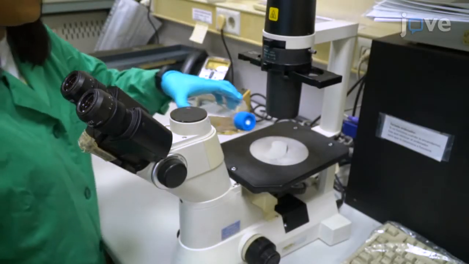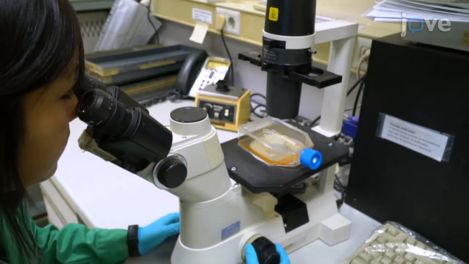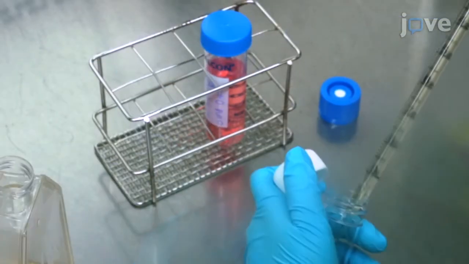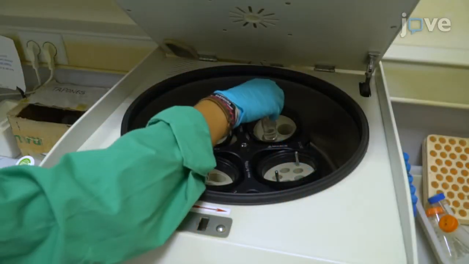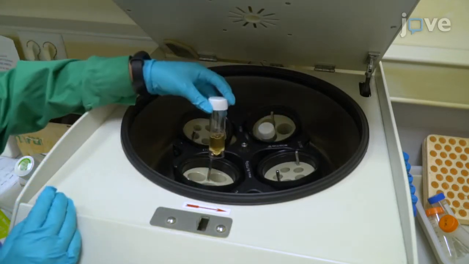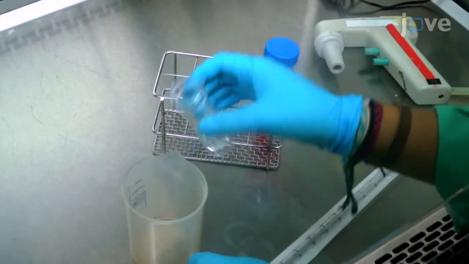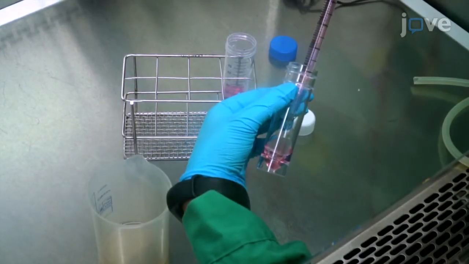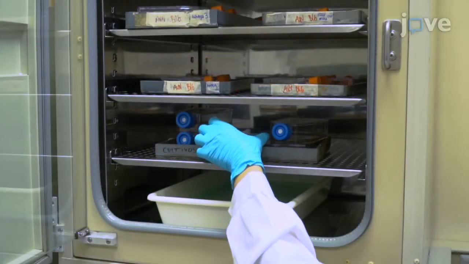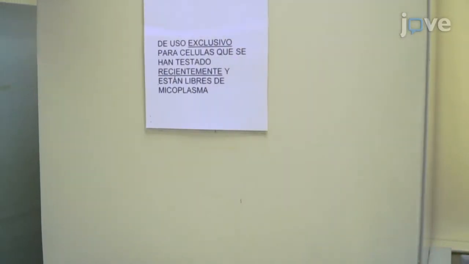Next, obtain a previously growing culture of Jurkat cells at a concentration between 1 and 2 million cells per milliliter. Observe the cells under a phase contrast microscope and then transfer the cells to a 15 milliliter V-bottom tube. Centrifuge at 300 times G and at room temperature for 5 minutes. Discard the supernatant and gently resuspend the cells in warm complete culture medium at a concentration of 1 million cells per milliliter. Then, maintain the Jurkat cells in culture at 37 degrees Celsius with 5% carbon dioxide until ready to use.